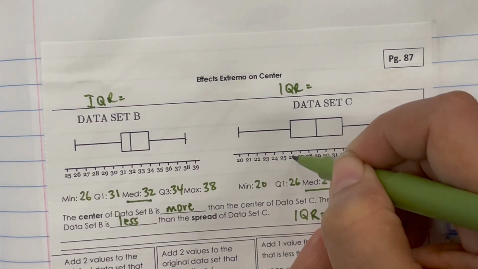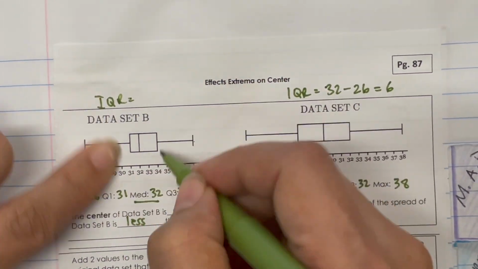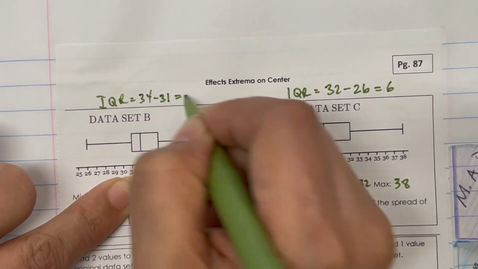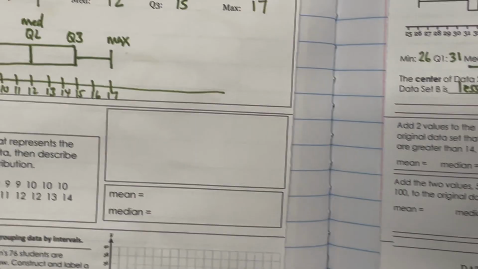So let's go ahead and do that. So it's 32 minus 26, which is going to give me 6. And then on the data set B, it's 34 minus 31, which is going to give me 3. And we just proved it, right? The spread is less for data set B.